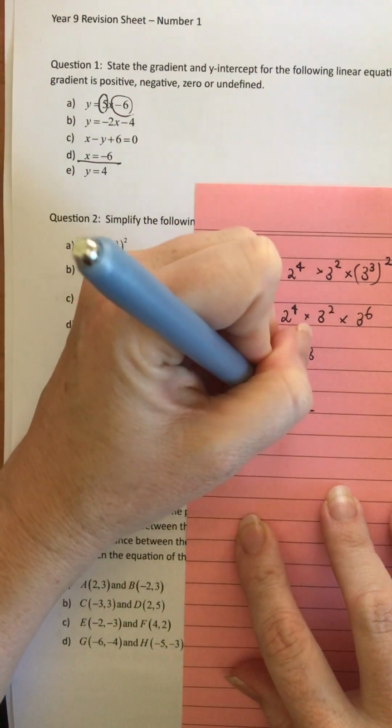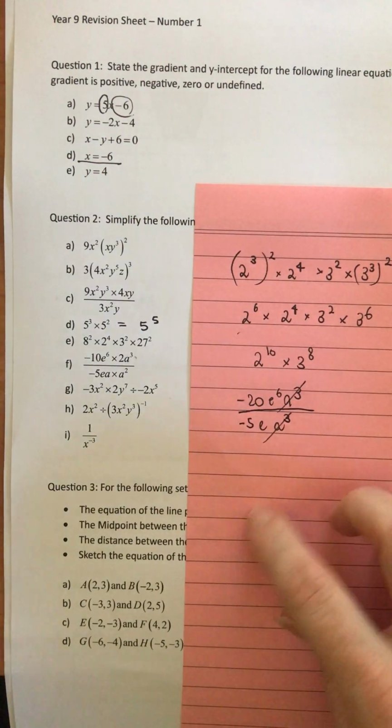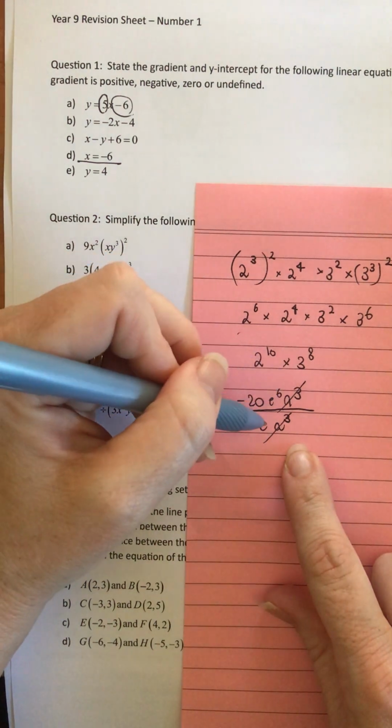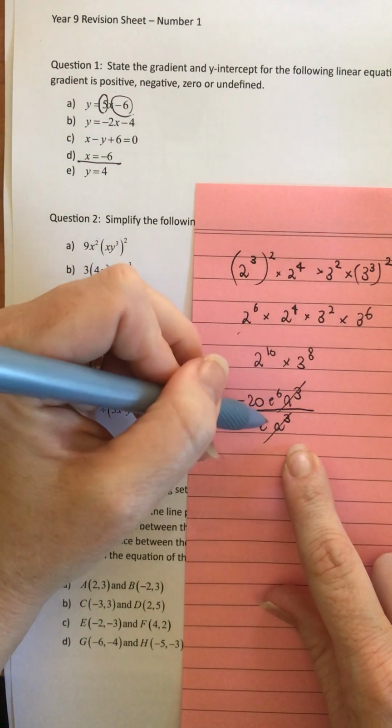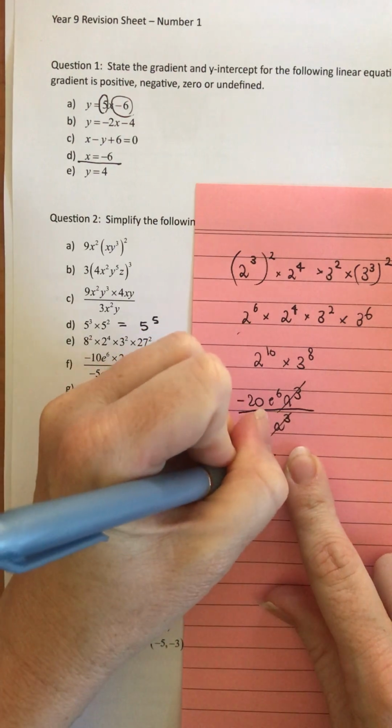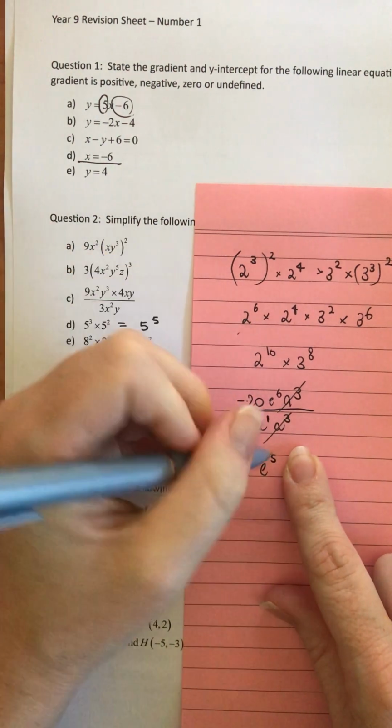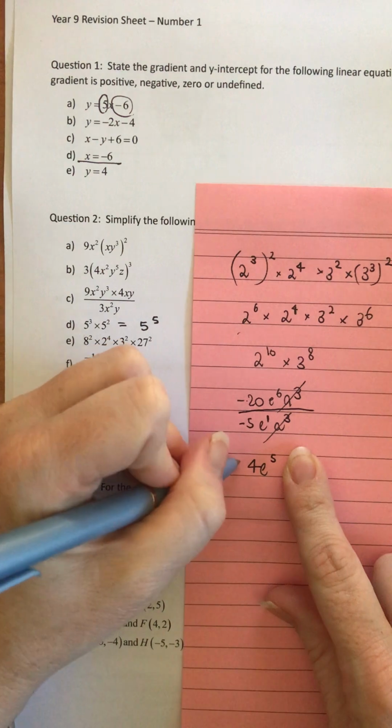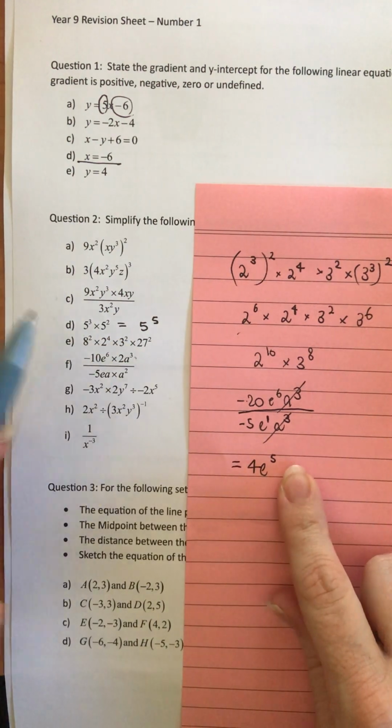So I can cancel the a to the power of 3 on the top and on the bottom of that fraction. With my e to the 6, I can do the 6 take 1, which will leave me with e to the 5, and then negative 20 divided by negative 5 is just going to be 4. So my answer is 4e to the power of 5.